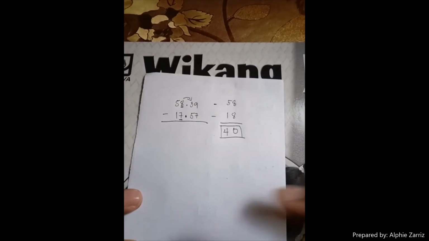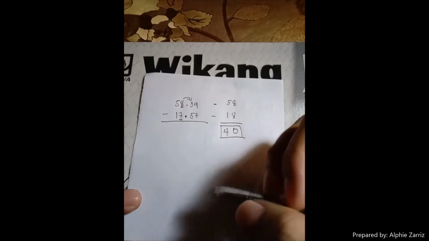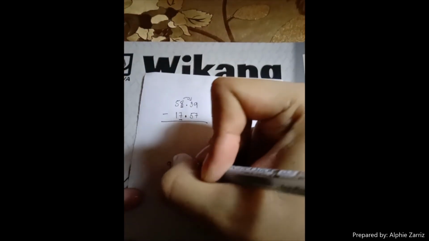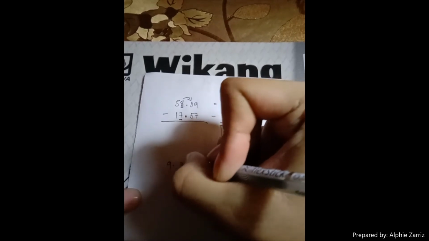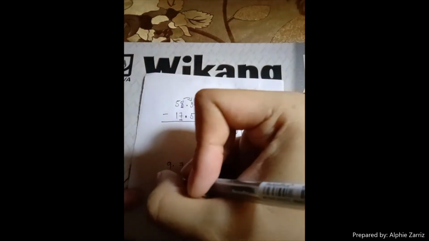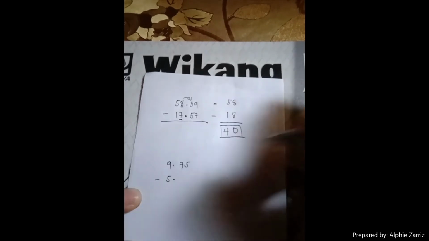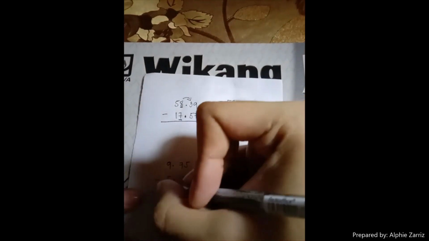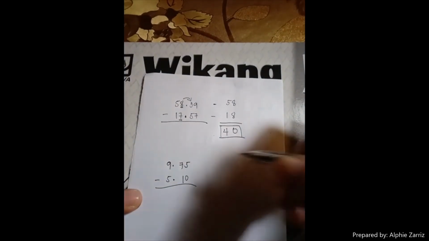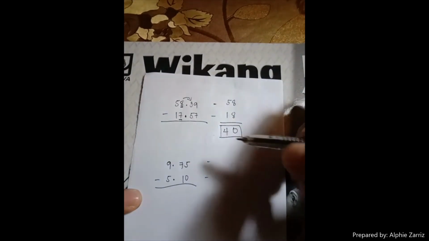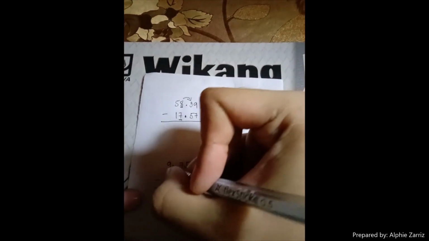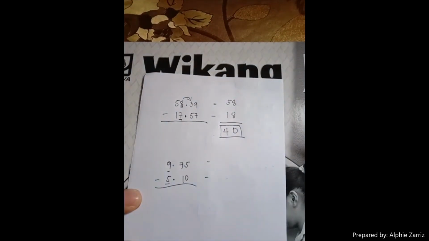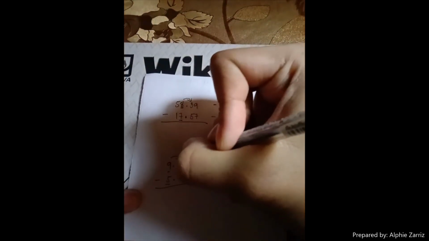Now, let's have another example. Para mas maraming example, mas madaling intindihin. So 9 and 75 hundredths minus 5 and 10 hundredths. The first thing to do, or step 1, round off by the nearest whole number. Titingnan natin yung whole number natin. Meron tayong 9 and 5. I-round off lang natin sila.